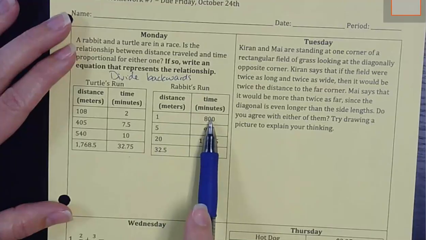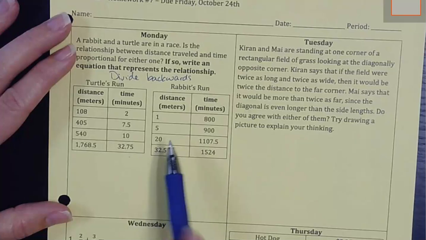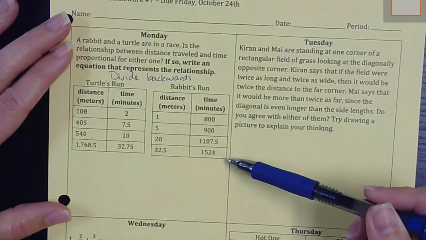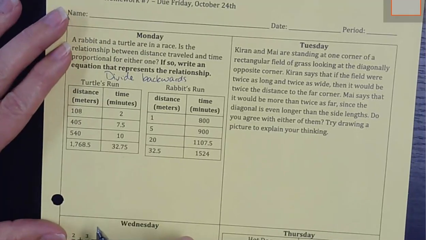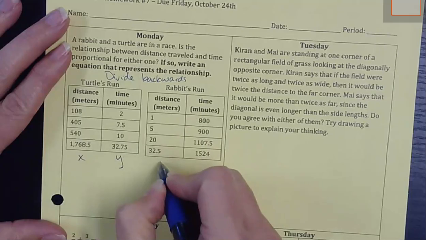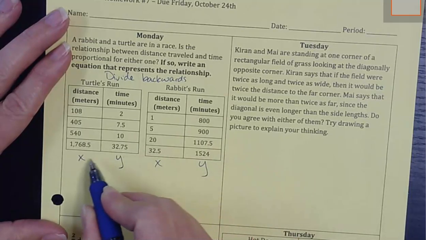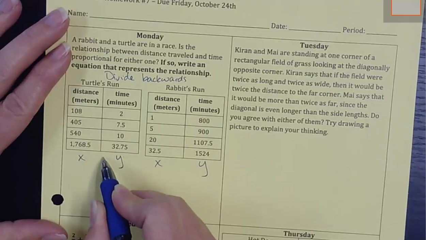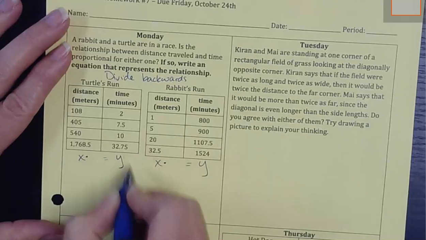For this one, same thing, 800 divided by 1, 900 divided by 5. You're looking to see if it's proportional. If it equals the same thing after you divide, it's a proportional relationship. To write an equation then, if this was my x and this is my y, if there's a constant, you just do times the constant. X times a constant equals, so times whatever your constant is, and then circle it.